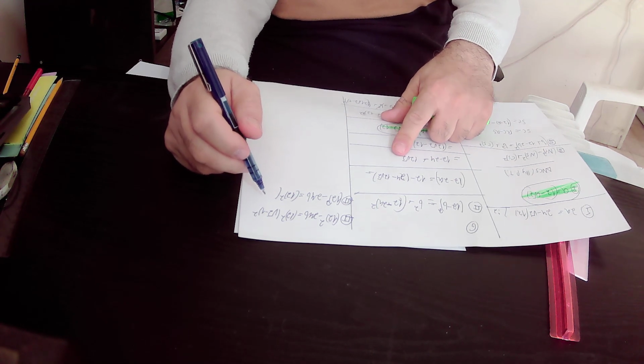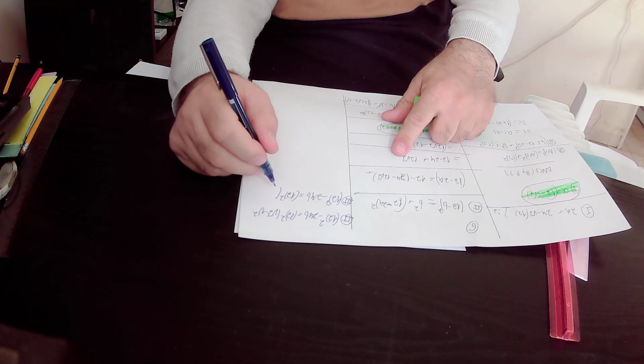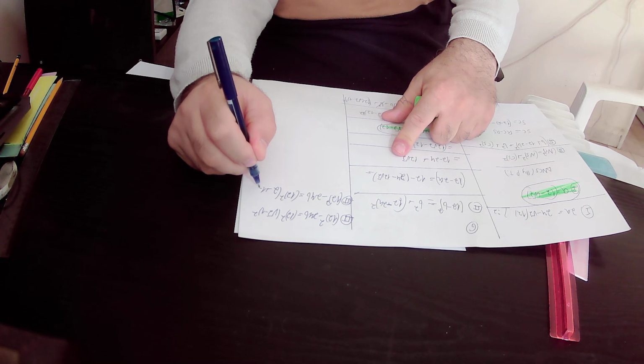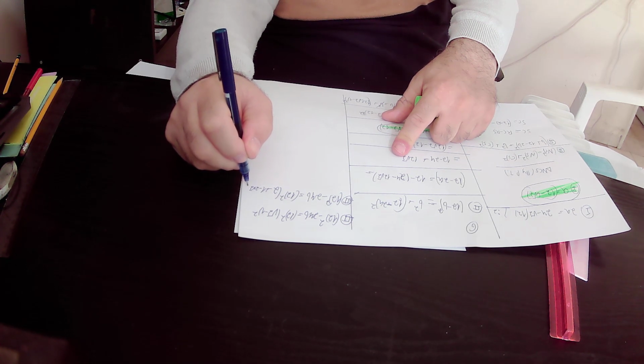Square root of 2 minus 1 square equals to square root of 2 squared, that is 2, plus 1 squared, that is 1, minus 2 times square root of 2 times 1.